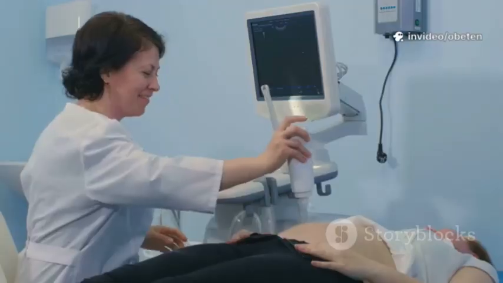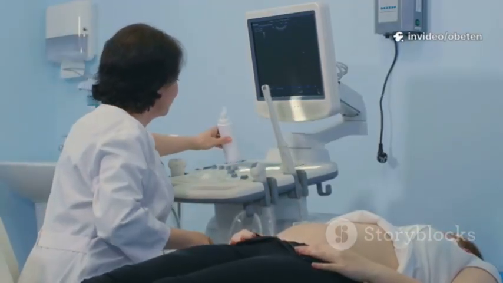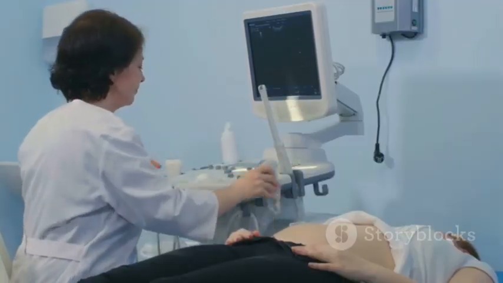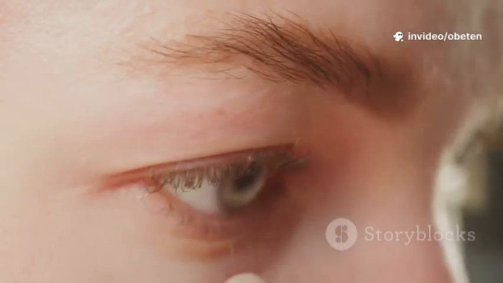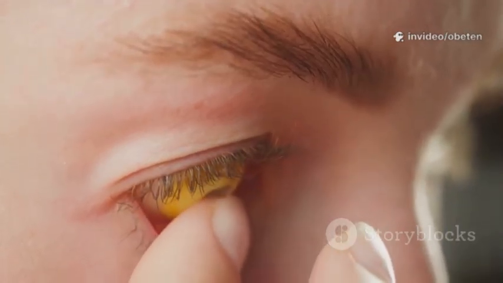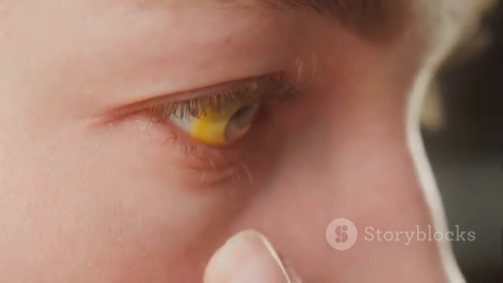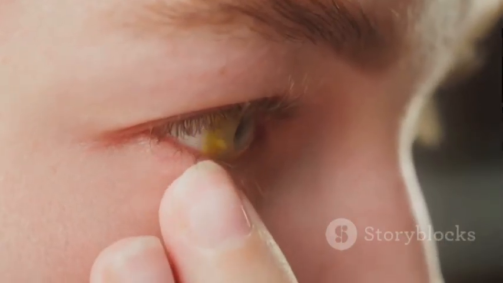In its early stages, liver cancer may not cause any symptoms, but as the tumor grows, it begins to disrupt the liver's vital functions. Symptoms often include unintentional weight loss, loss of appetite, pain in the upper abdomen, and nausea. One of the most telling signs is jaundice, a yellowing of the skin and the whites of the eyes, which occurs when the diseased liver can no longer effectively process bilirubin, a yellow pigment.